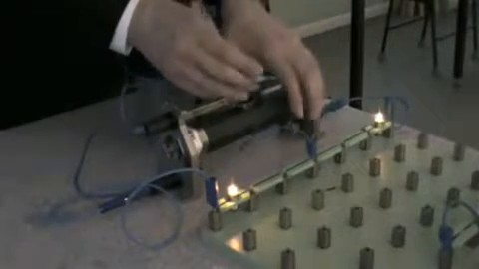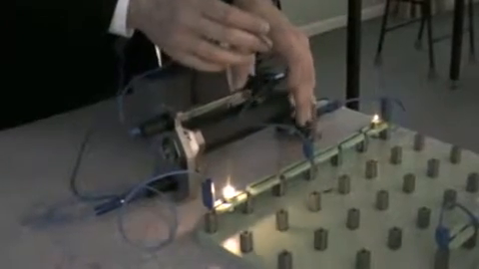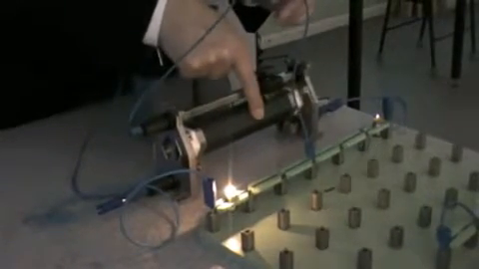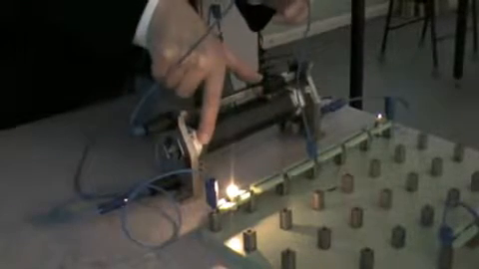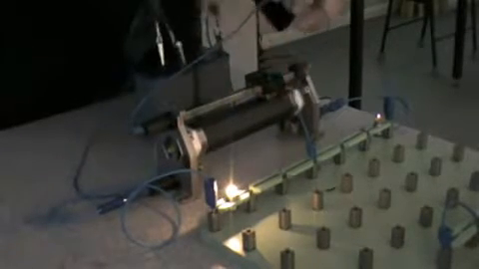so that as I move this way, there's more of the resistance wire on this side, so there's a bigger voltage there than there is there, so I've got a bigger voltage across that bulb than I have that bulb, so that one's brighter than that one.